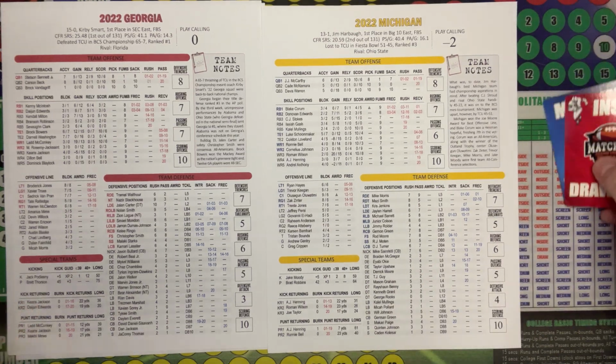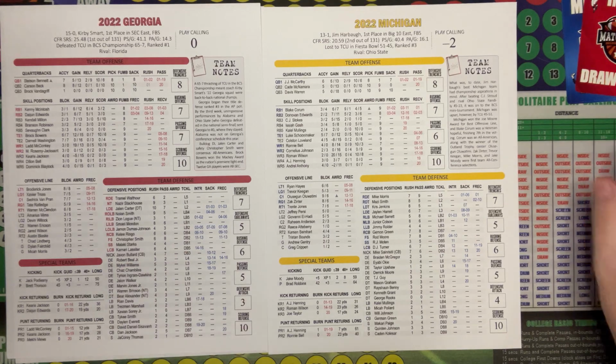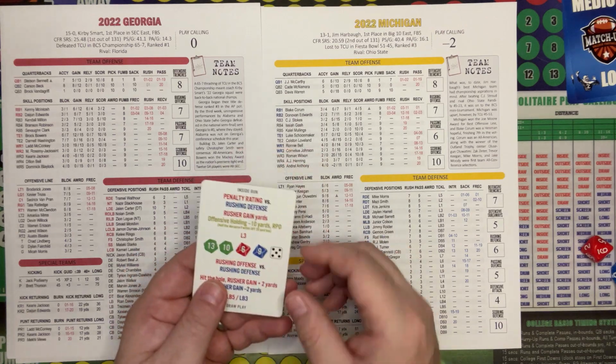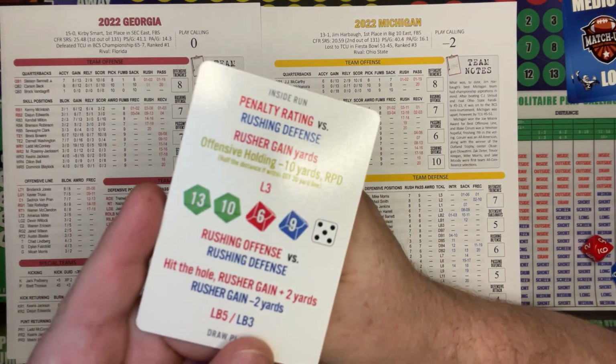Let me show you 3 plays and how they would operate on a team sheet. Let's just say that we roll an inside run. We come up and it says, I don't know if you can read this. I hope that you can.